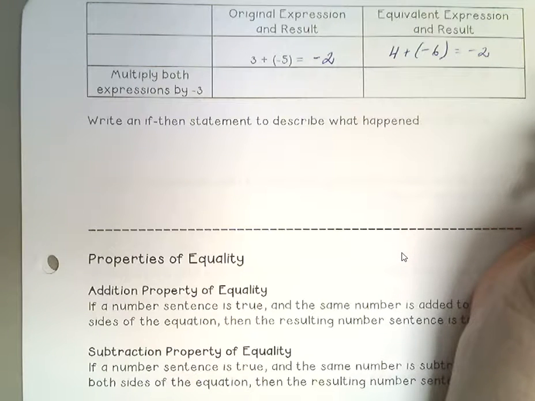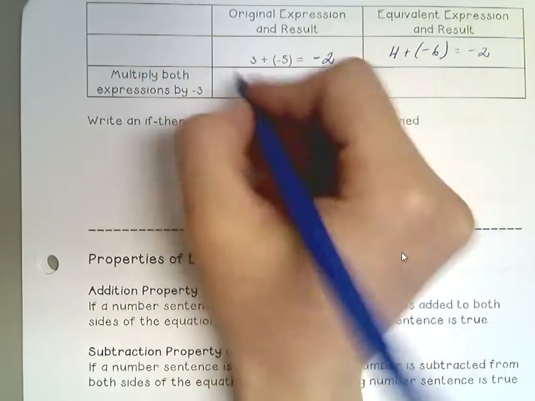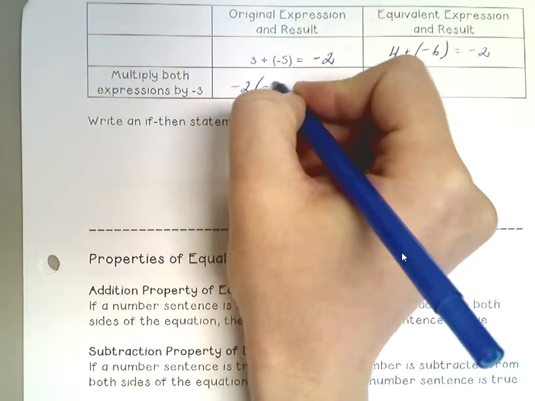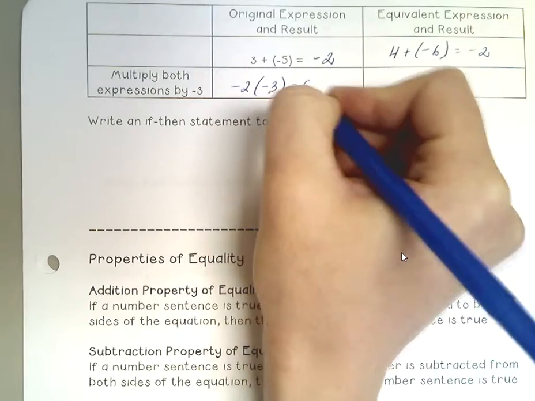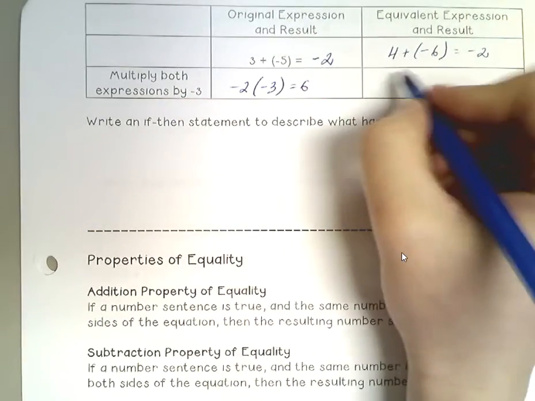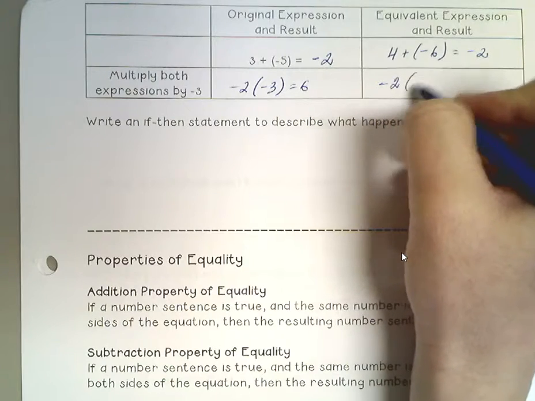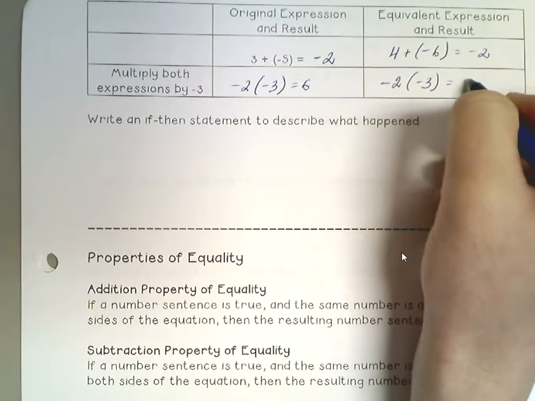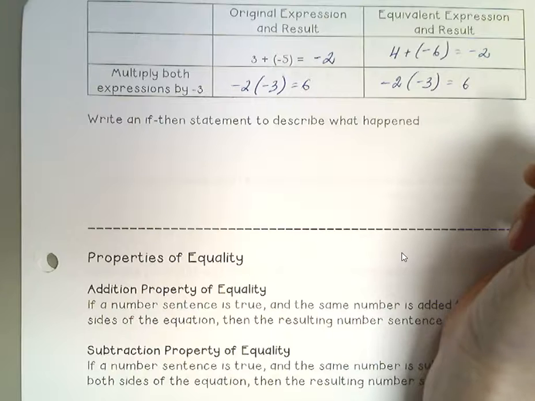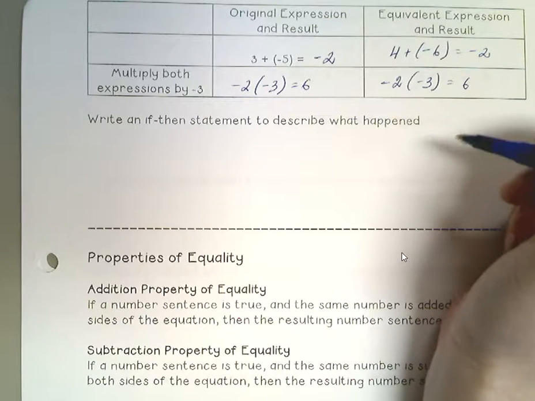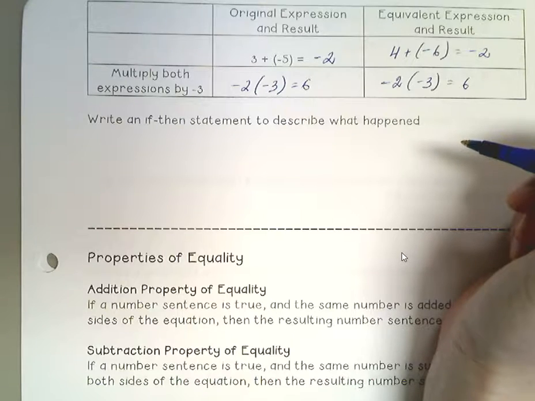Multiply both expressions by negative 3. So I will take negative 2 and I will multiply that by negative 3. My answer is going to be 6 in the first hand. In my equivalent expression, the same thing is going to happen. Negative 2 times negative 3 will equal 6. So we are arriving at the topic of this lesson. Write an if-then statement to describe what happened.